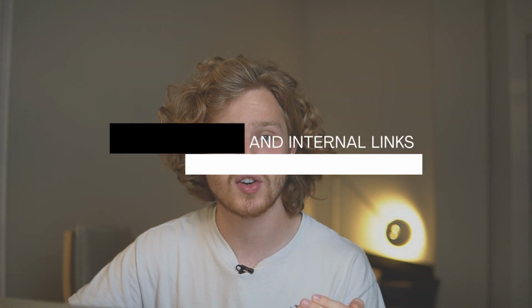So the final thing that I want to optimize within Webflow is the internal links and the navigation for the website that we're building. It's super important to make sure that we can easily access all the different pages on our website through internal links and also through navigation. This helps search engines find pages, but this is also really important for user experience. We want our users to be able to find all relevant pages on our website.